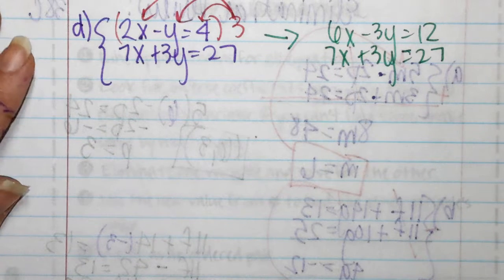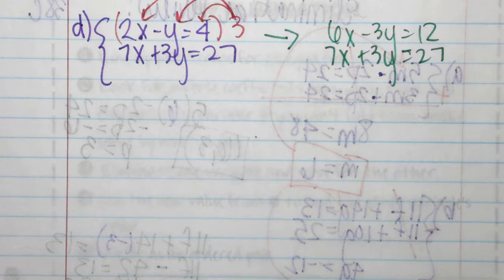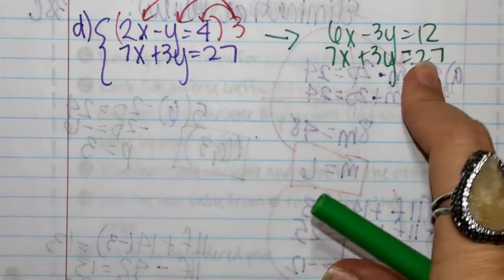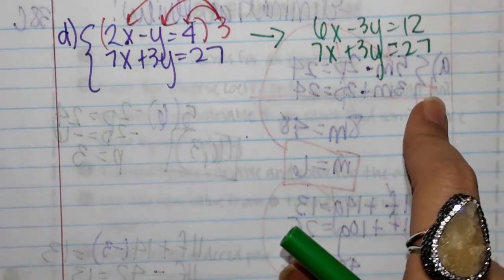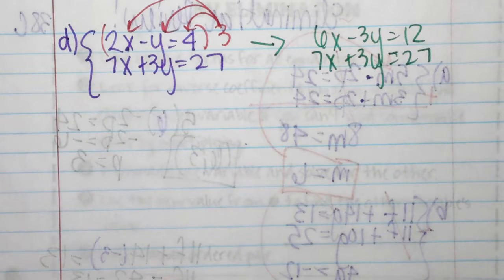Now, make sure that you are watching your signs, that you are watching the numbers that you write down, and you're watching what you bring over. Because some people are not bringing over the correct number. We're not watching our signs. We're not multiplying correctly. So make sure. Now, we have opposite signs. So do we add or subtract? Add.